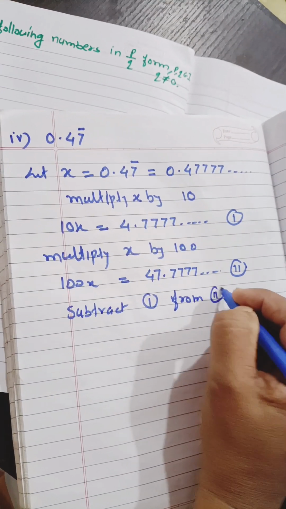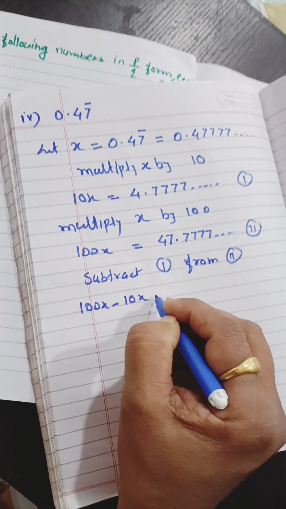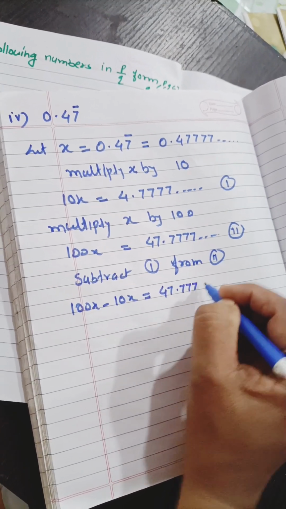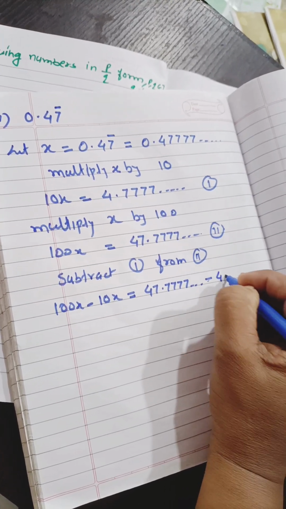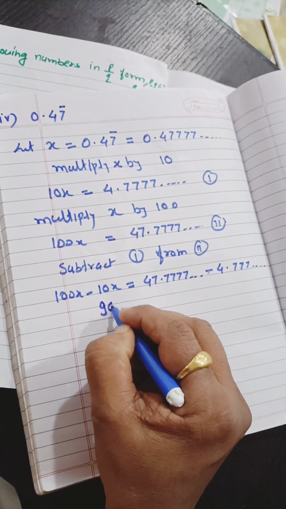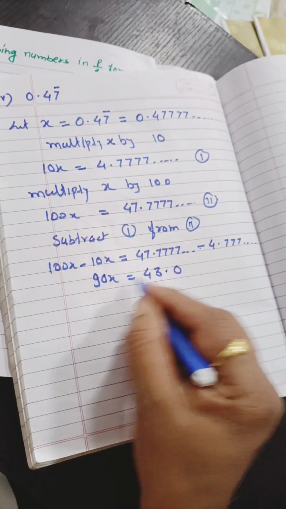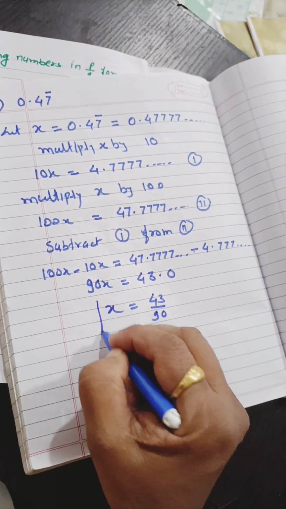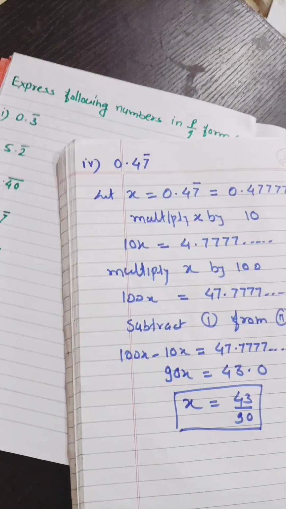So what will happen? 100x minus 10x equals 47. I previously also told you, you can do this directly if you can. So what will happen here? 90x equals 43.0. So x is nothing but 43 by 90. So this is your p by q form of 0.47 bar.